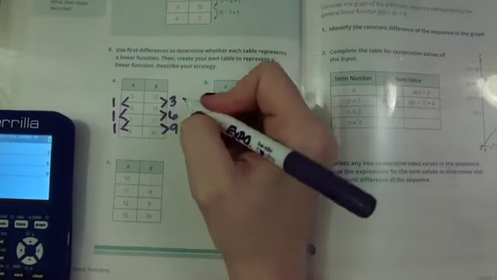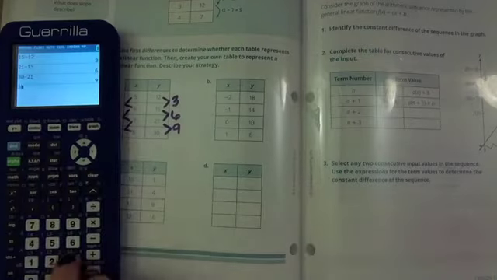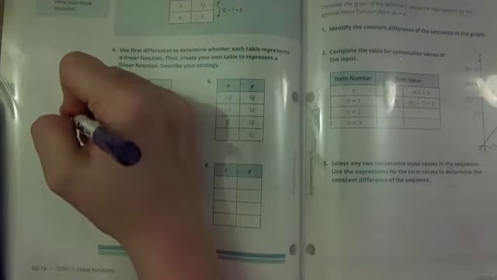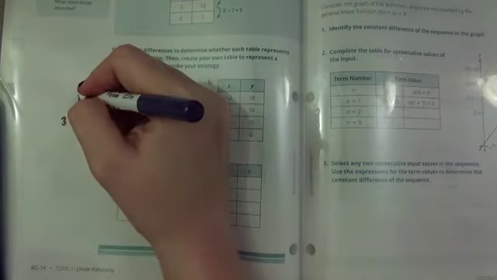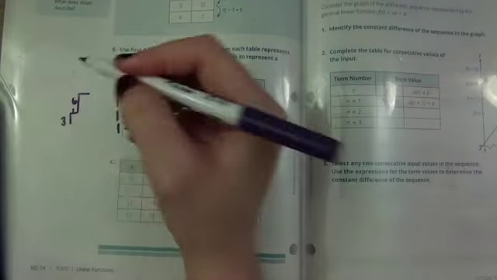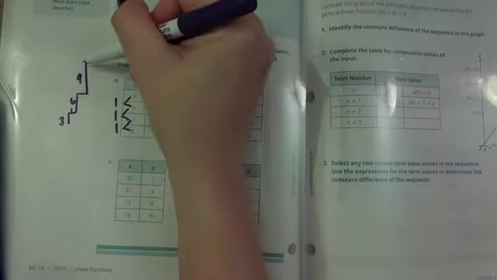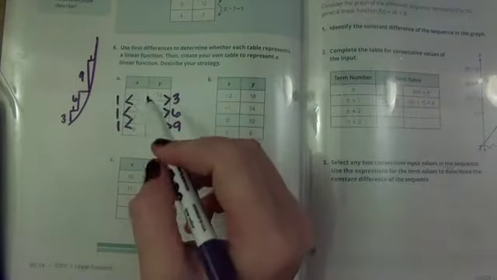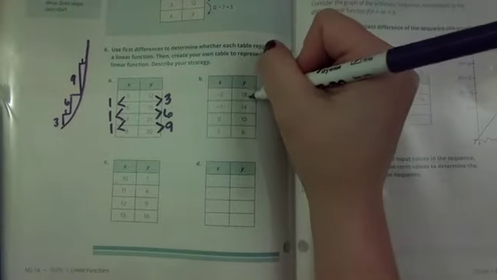So if you look, this would not be a constant rate of change. If I set it up, 3 divided by 1, so the first set of points would go up 3 and over 1. The second set would go up 6 and over 1. And then the next one would go up 9 and over 1. So it would actually look like that. So that would not be linear. Okay, so let's look at the next one.